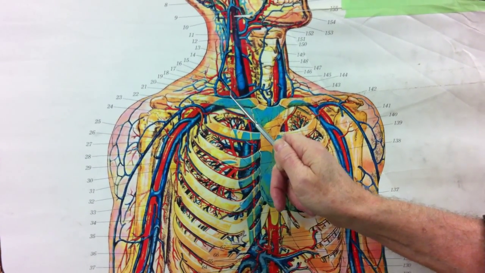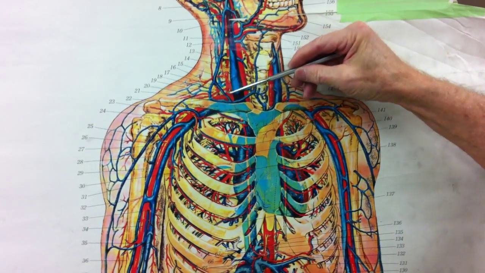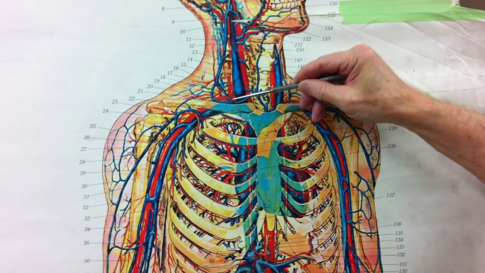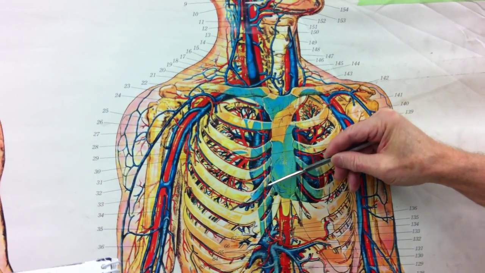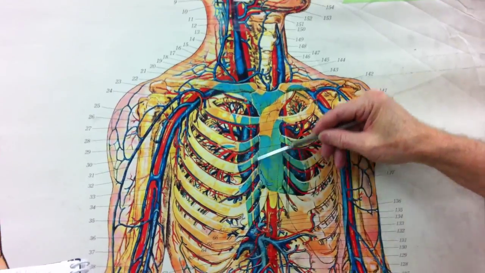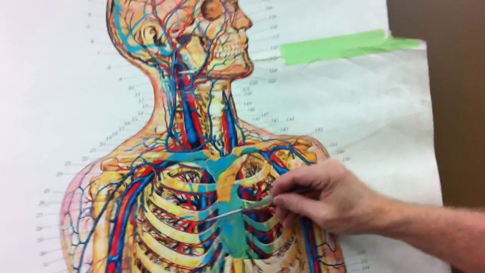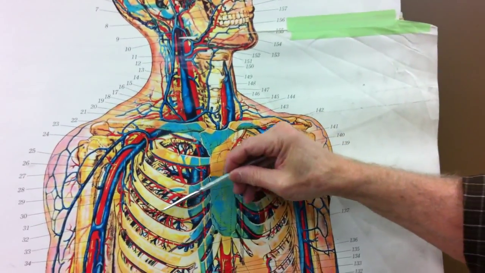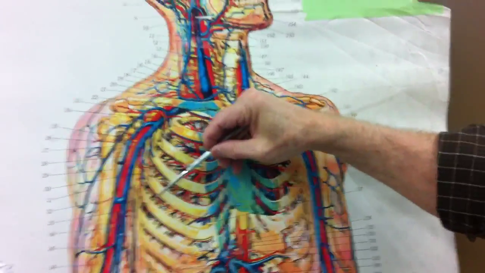But before it does, it gives off a vertebral, a thyrocervical, and then this little vessel right here, which actually curls inferiorly. That's your internal thoracic or internal mammary artery. It's lateral to the sternum. But then coming off of it, we have perpendicular branches that go to the anterior intercostal spaces. Those are the anterior intercostals.